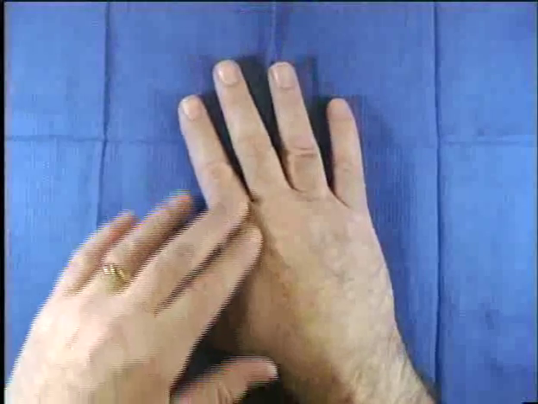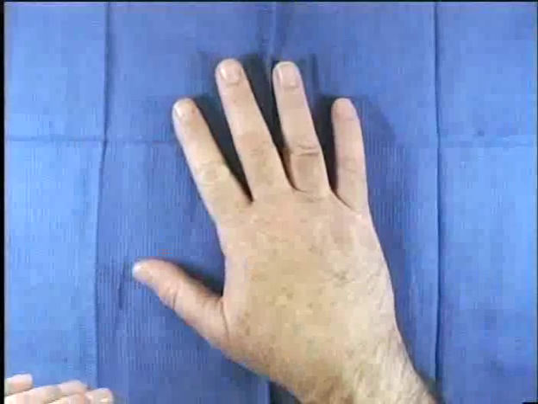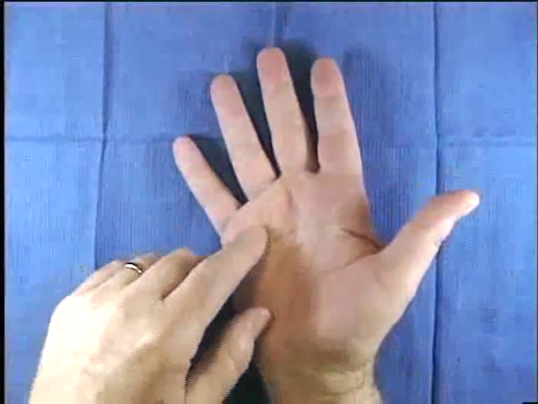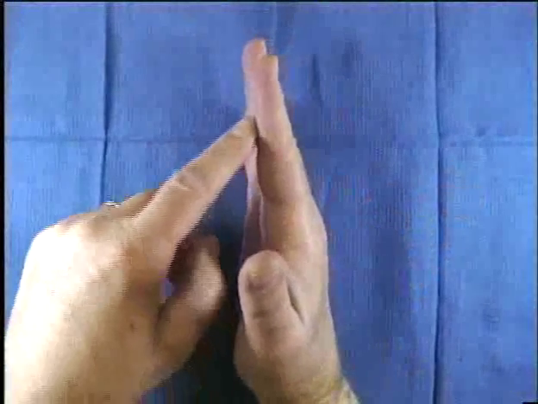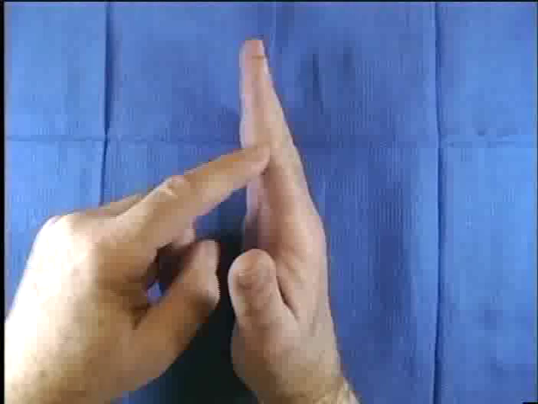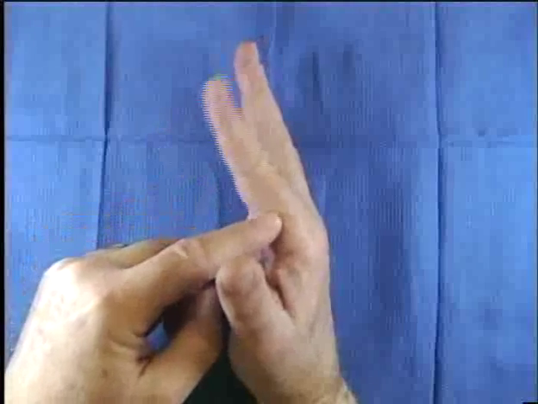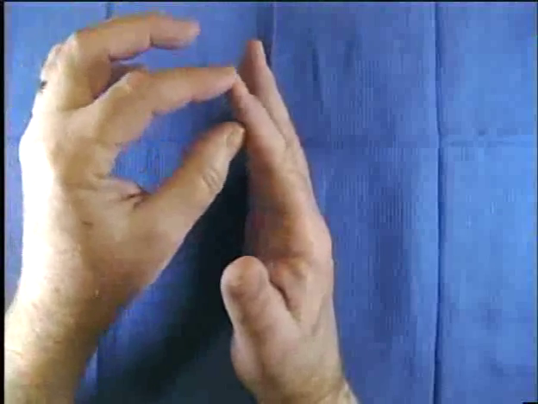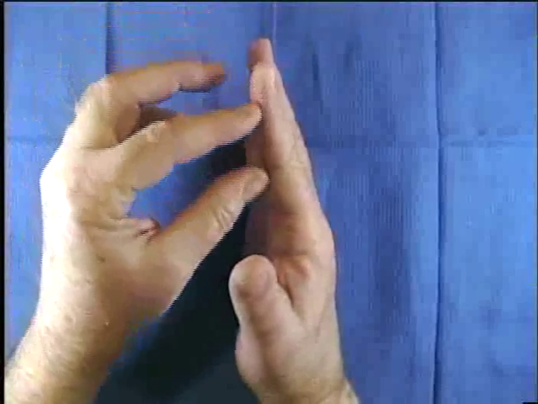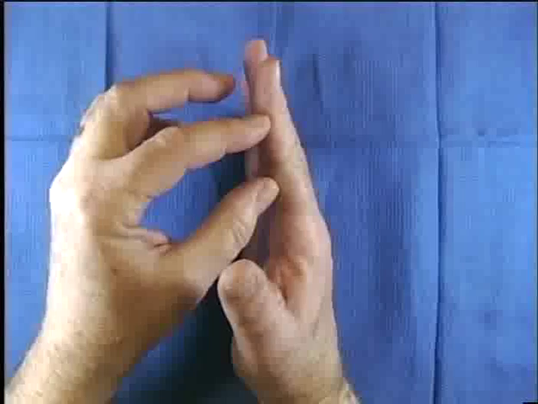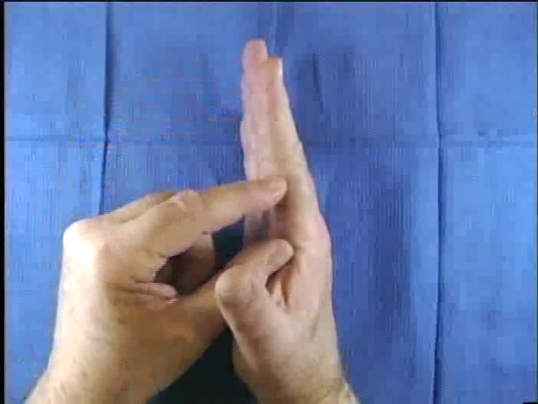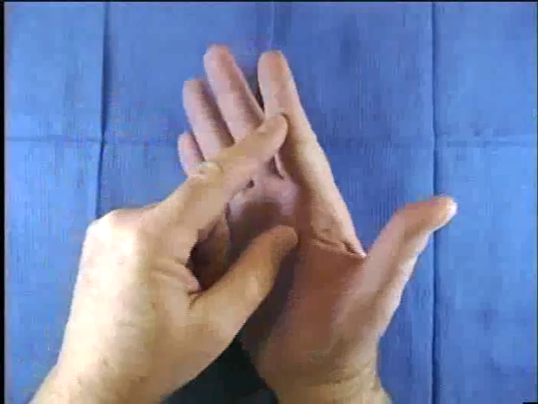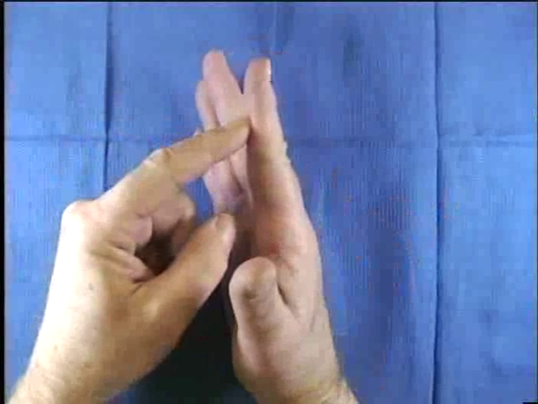When you look at the hand, there are a number of topographical landmarks. You have 1, 2, 3 bones in all fingers except for the thumb. This is the distal phalanx from here to here. This is the middle phalanx. This is the proximal phalanx. And between them you have a joint.